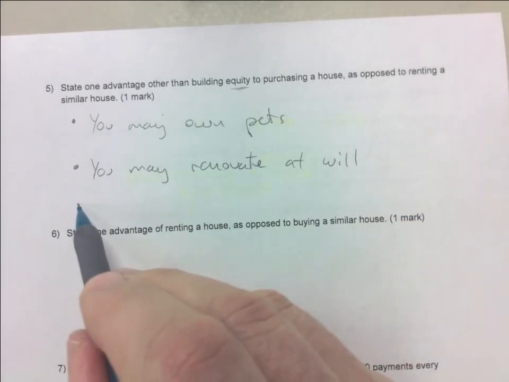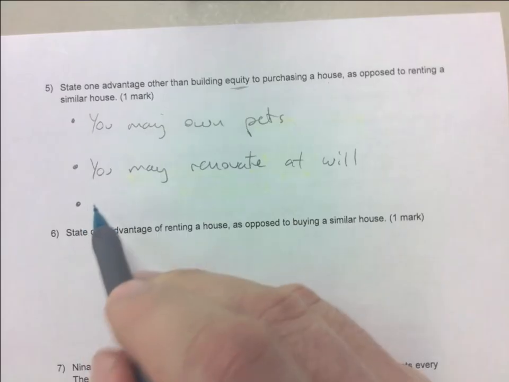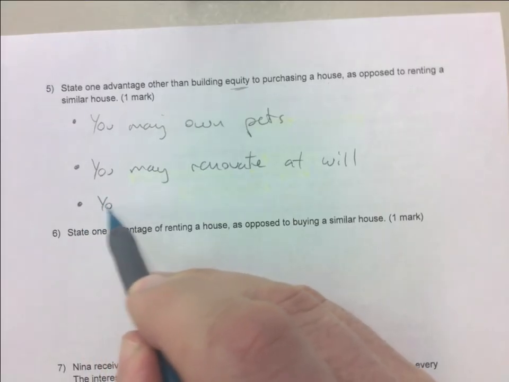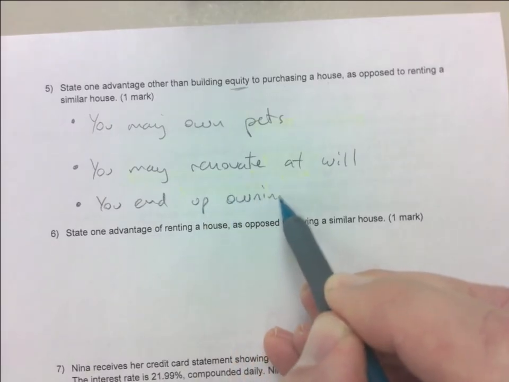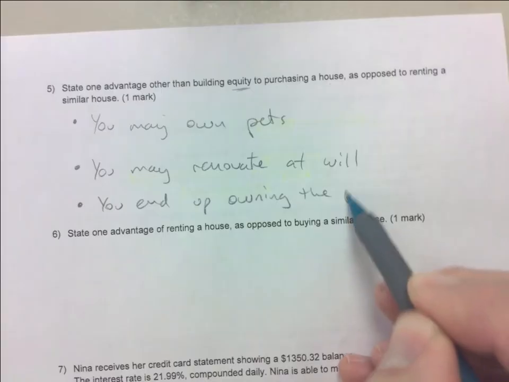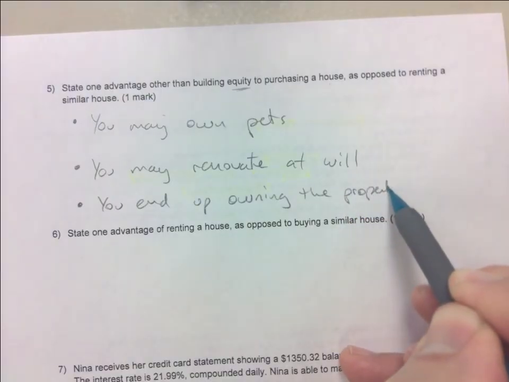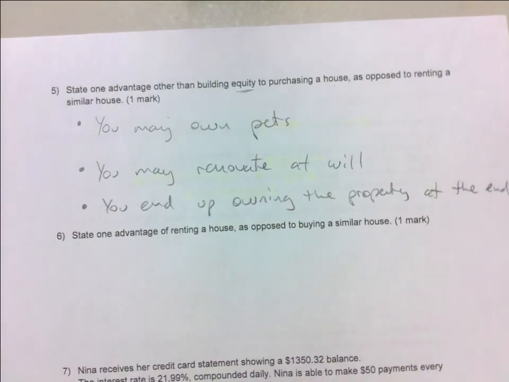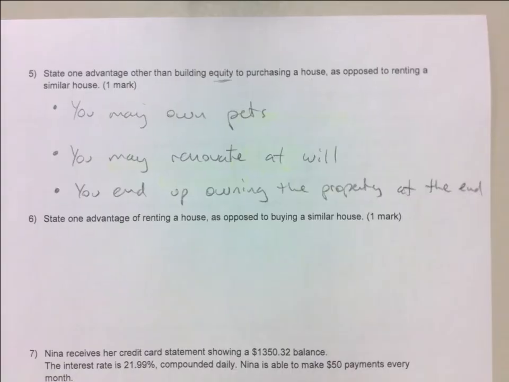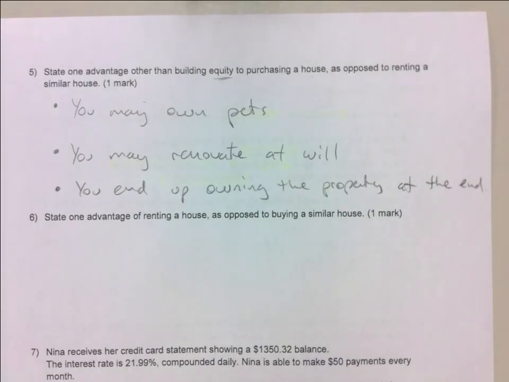Okay? You end up owning the house, the property, at the end. That's also one that you could use for that. And I gave you more in your notes.